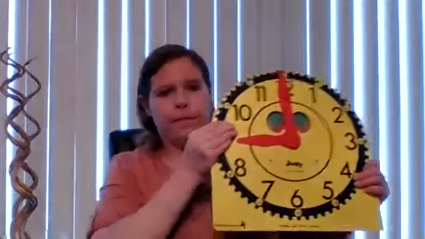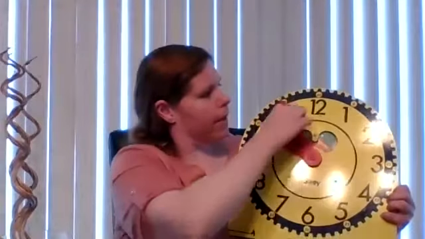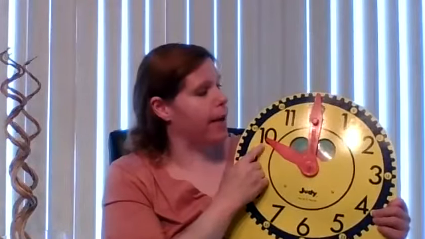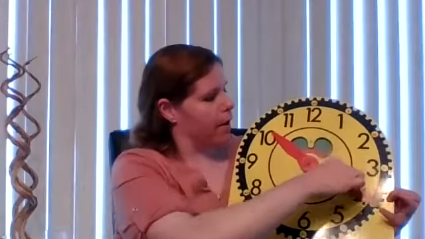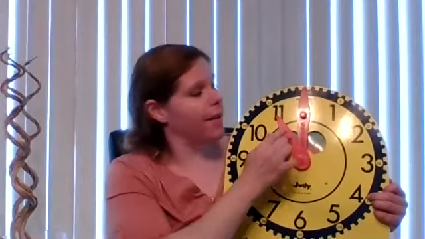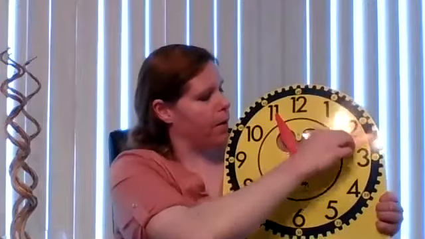So let's keep making our way. An hour later, it is 10 o'clock. We have the hour hand on the 10, and the minute hand on the 12. Let's keep going. 60 minutes later, it's 11 o'clock. The hour hand is on the 11, the minute hand is on the 12, showing 11 o'clock. And then we make our way all the way around again.